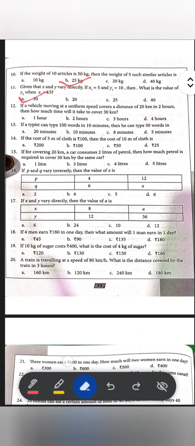Now, next part. If a vehicle moving at a uniform speed covers a distance of 20 km in 2 hours, speed is constant here. We know that the speed formula is what? Distance by time. So speed itself is constant, meaning if the division of two quantities is constant, they are directly proportional to each other. So here distance is directly proportional to the time.